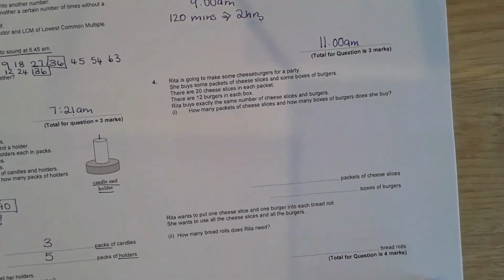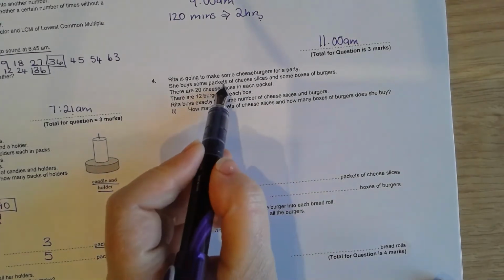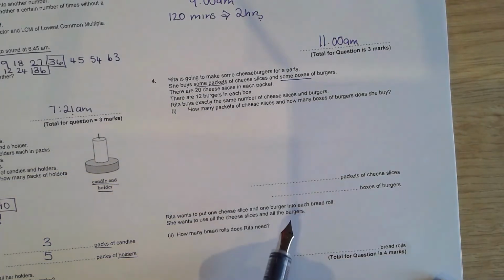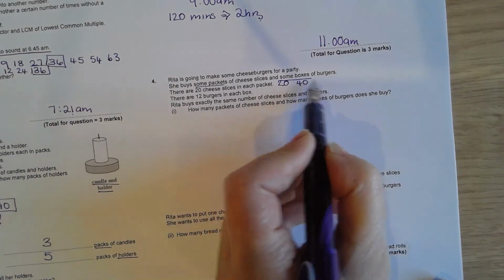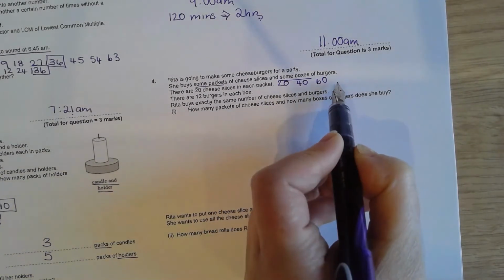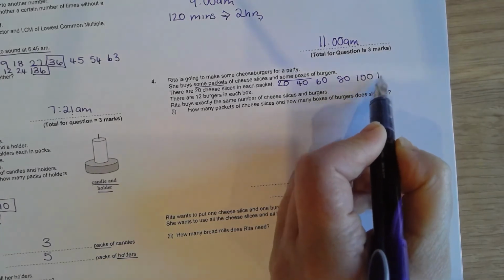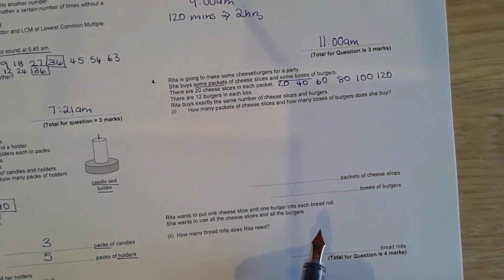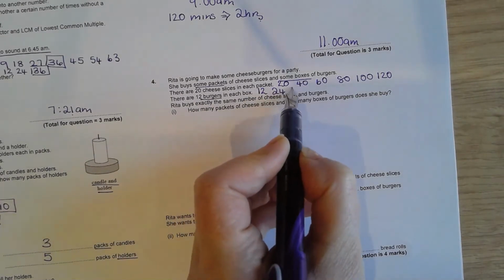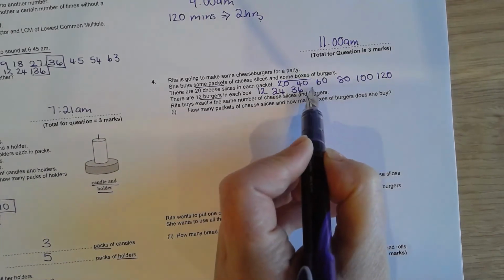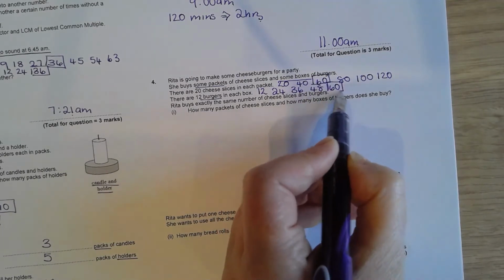Question number 4. Again, we're making some cheeseburgers. We've got some packets of cheese and some boxes of burgers. And now we know there's 20 in each box. We're going to write out our 20 times table. You get marks for writing out your times table. Even if you can't get to the final answer, it is worthwhile writing out your times tables. And then you've got the 12 times table. And again, by the time you get to your exam, you'll have practiced this. And I'm going to stop because I've got a matching number.